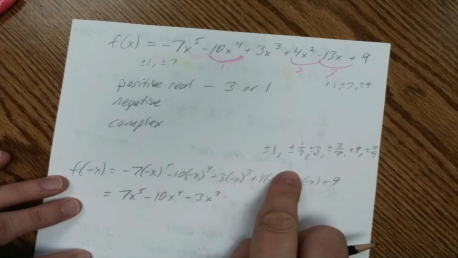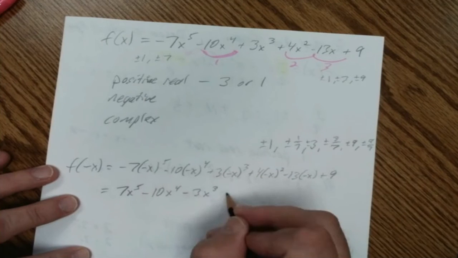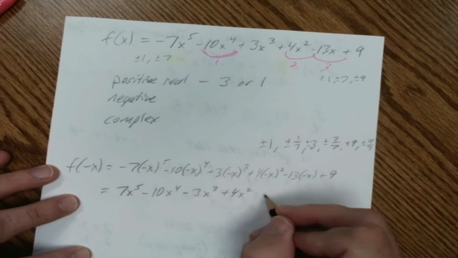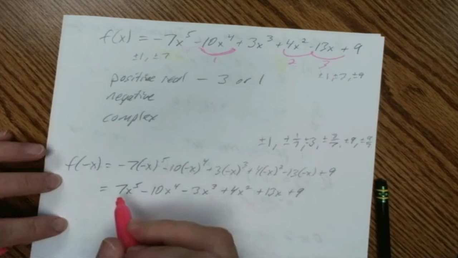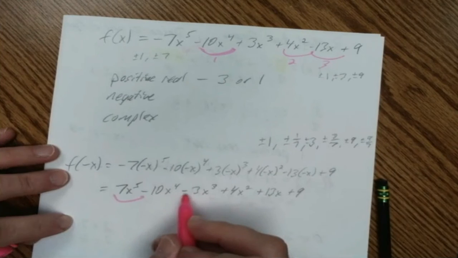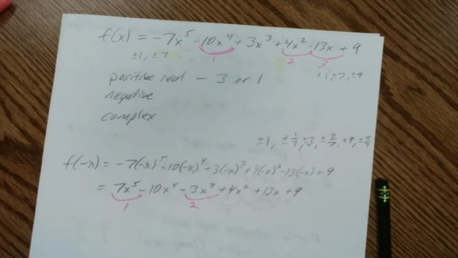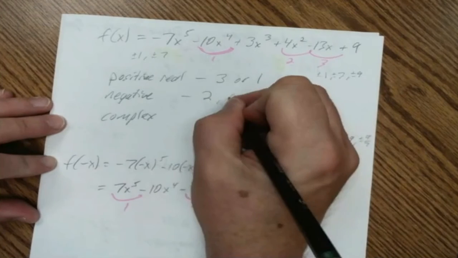Negative x squared is positive x squared because negative x times negative x is a positive x. So that becomes plus 4x squared. Negative 13 times negative x is a positive 13x and positive 9. So how many sign changes did we get? 1. And then that stays the same. 1. That's it. We have 1, 2 sign changes. So possible negative roots, there could be 2 or could be 0.